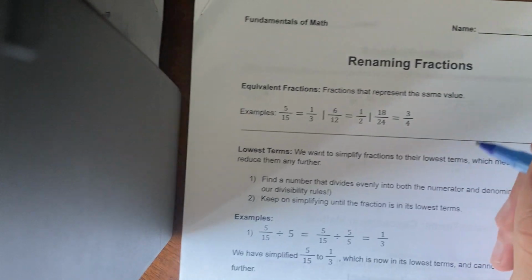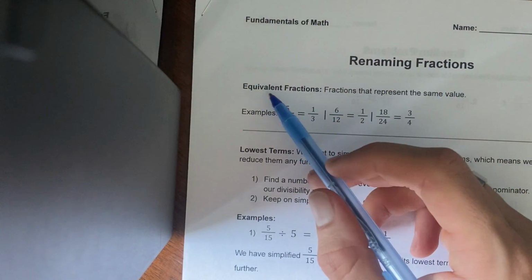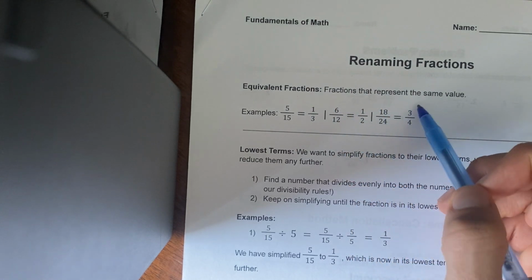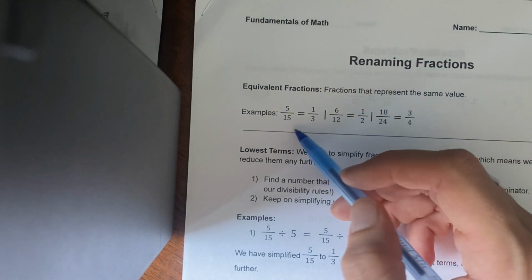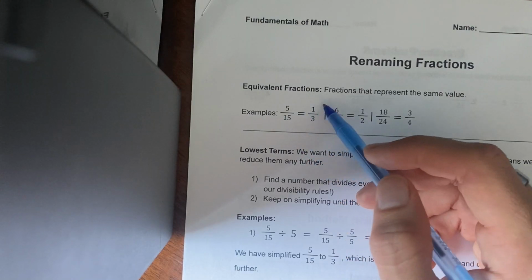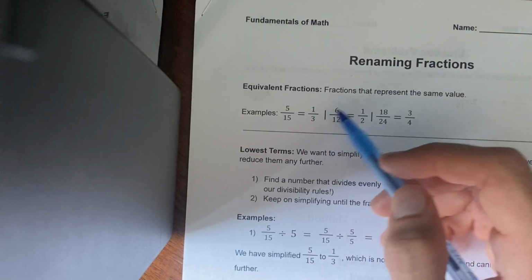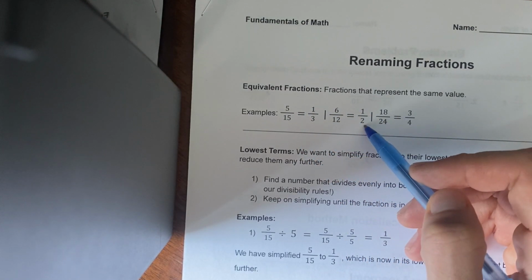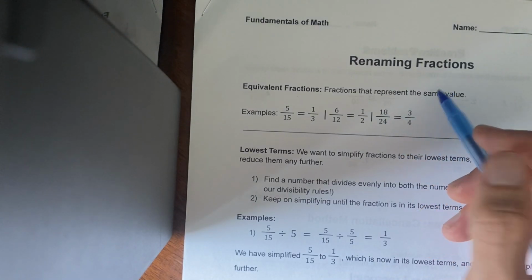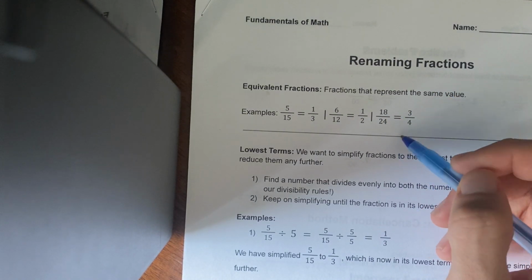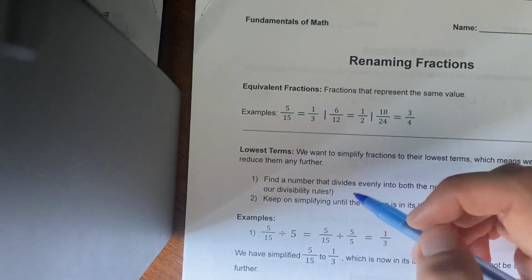And you'll see as we go, a lot of this is building on what we've already been going over. So the first thing to know within this: equivalent fractions just means fractions that represent the same value. So if I were to say 5/15, it's the same value as saying 1/3. 6/12 is the same as 1/2. 18/24 is the same as 3/4. So these are the same.